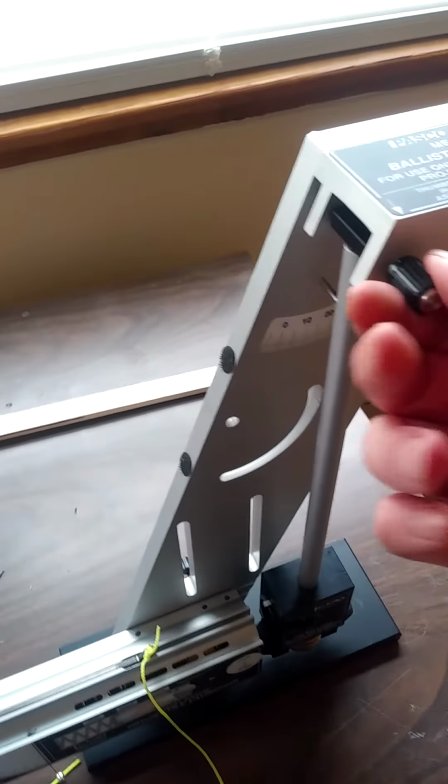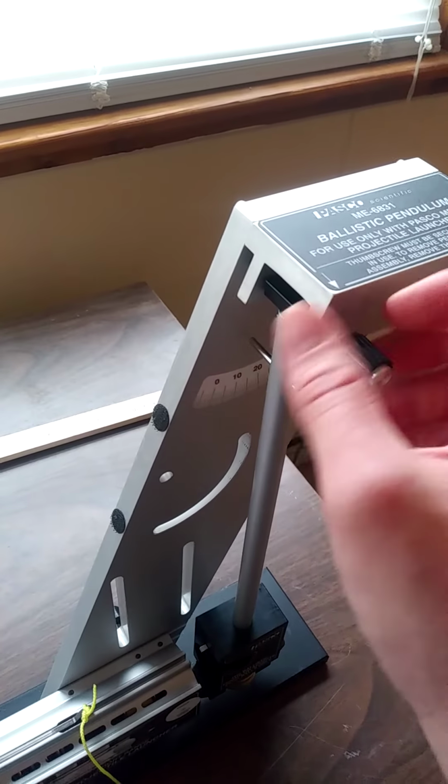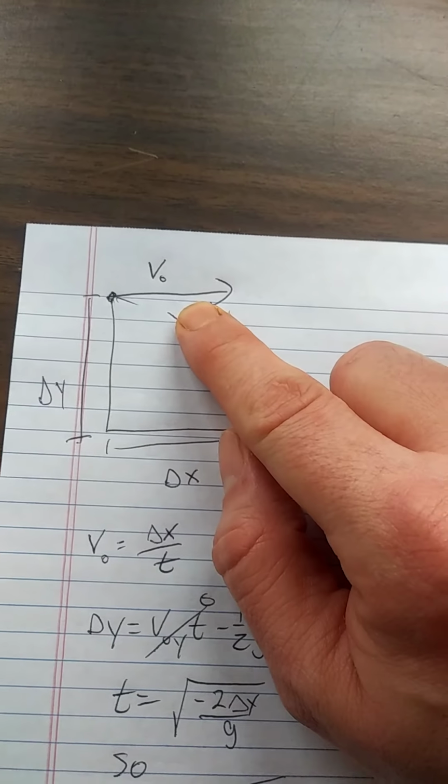Now for the second part, because we want to measure the speed a different way to compare, I'm going to take out the pendulum. Now we're going to do this using projectile motion. This is something we would have done a long time ago, a horizontal projection.